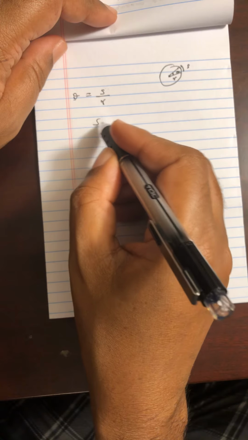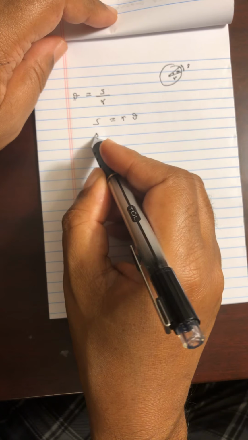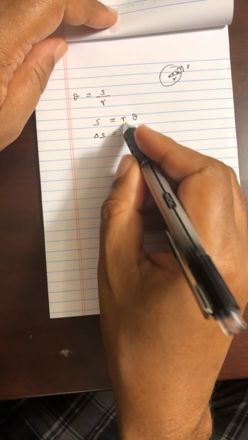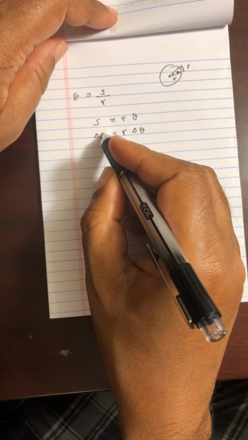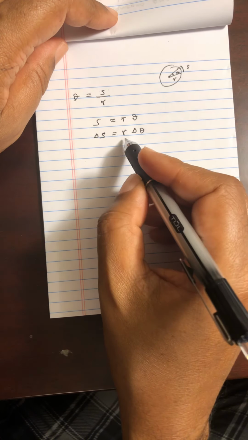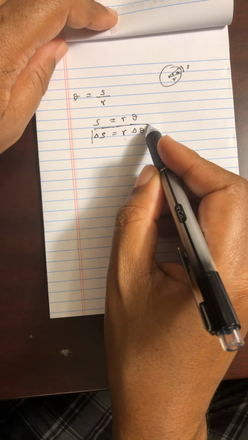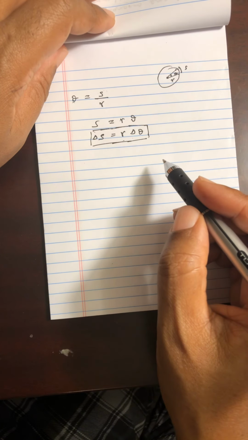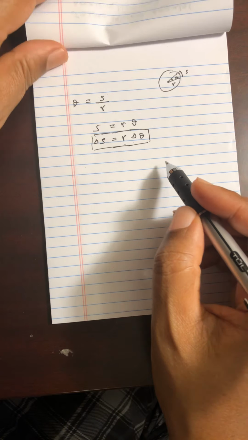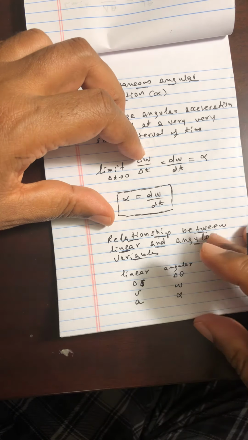So from this, we have S equals radius times theta. Now let's take the change of both sides. So delta S, that's linear displacement. R is a constant, so it's going to be R times angular displacement. So this linear displacement is equal to radius times angular displacement. This is the relationship between linear displacement or arc length and angular displacement. Now for a circular path, we can write delta S instead of delta X as arc length.